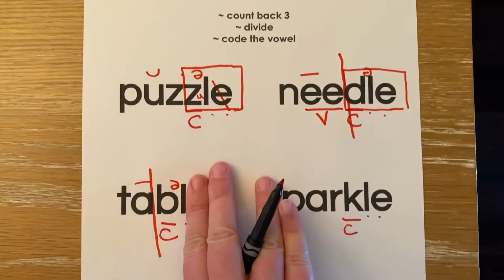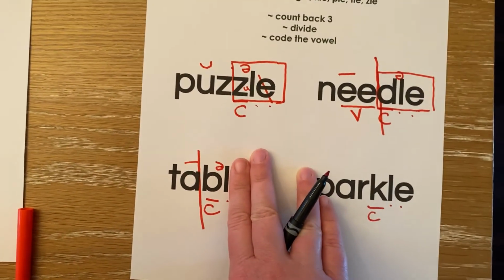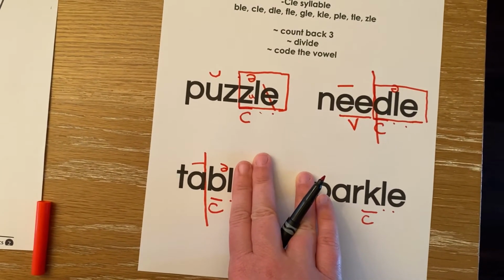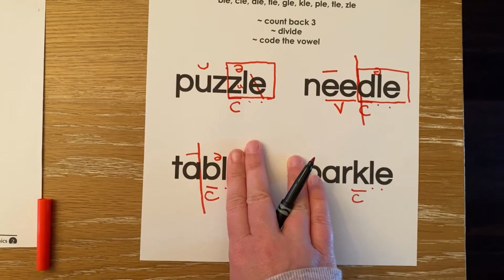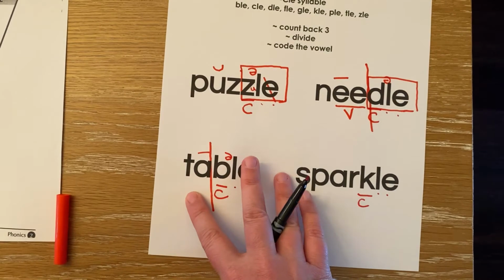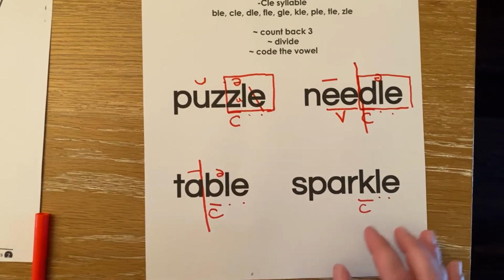Now, do you hear that schwa? I know that BL is something that you learned a long time ago as a beginning blend, but BL would say bl. Here, there's no schwa in there. So bl is different than bul. We don't say tabl, we say table, and there's that schwa.